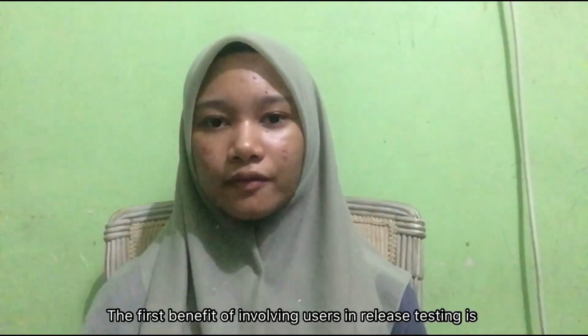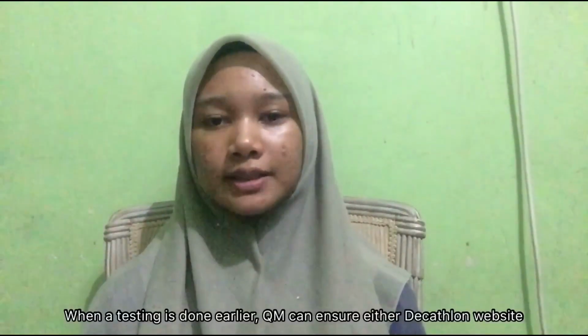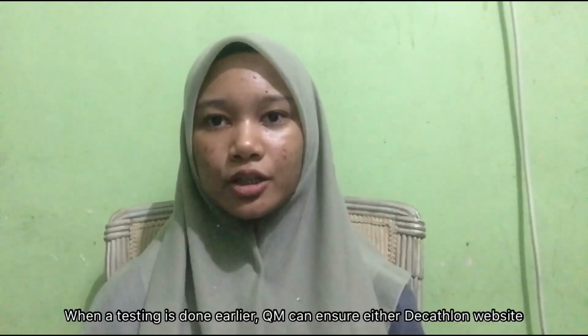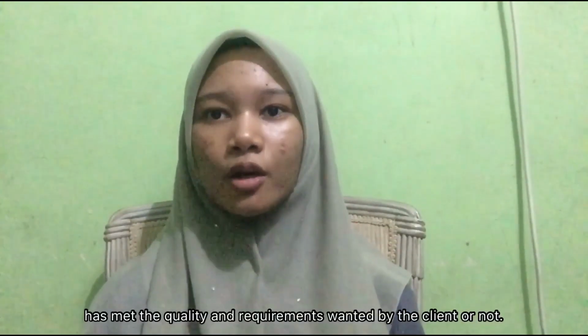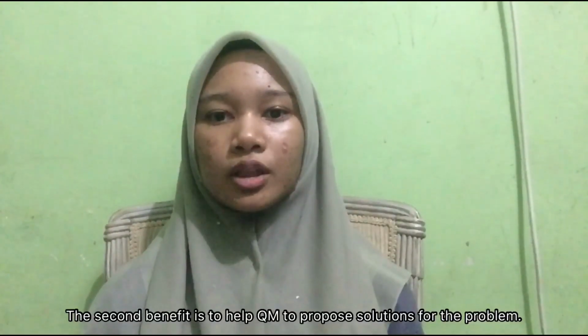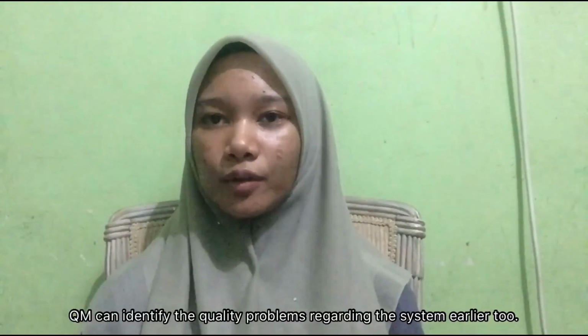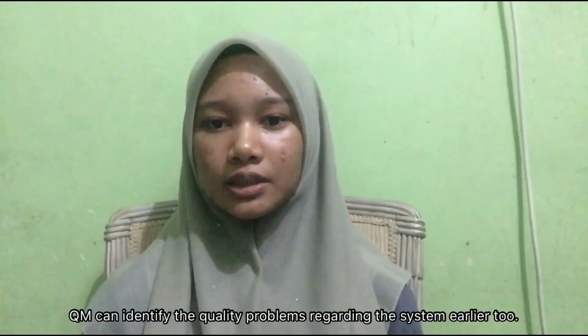First benefit of involving user in release testing is can improve the quality of the system. When the testing is done earlier, quality manager can ensure either the Decathlon website has met the quality and requirement wanted by client or not. The second benefit is to help quality manager to propose solution for the quality problems. QM can identify or investigate the quality problems regarding the system earlier.